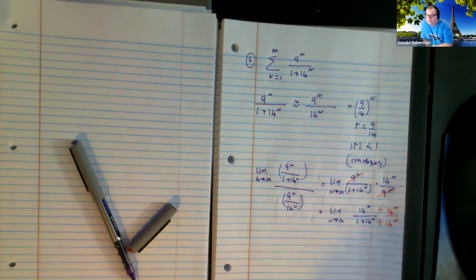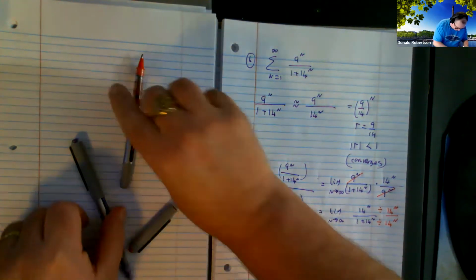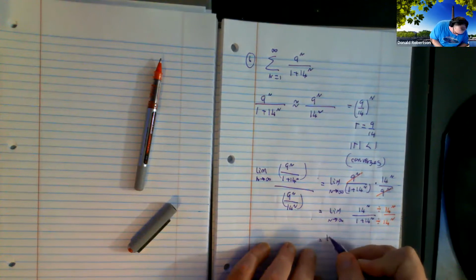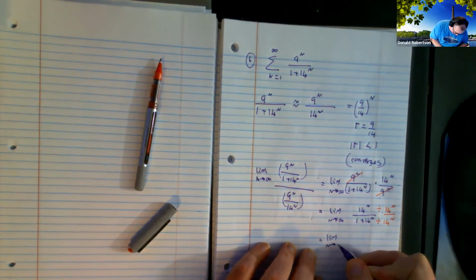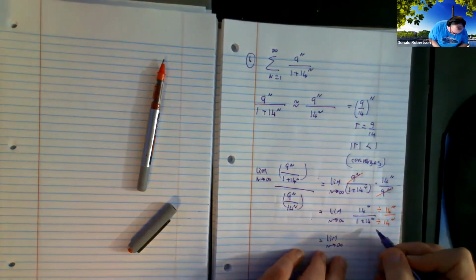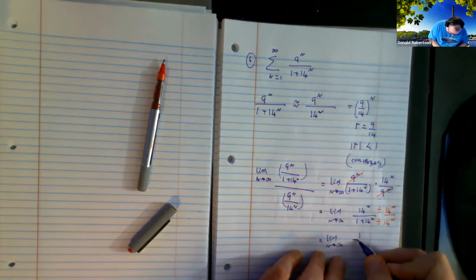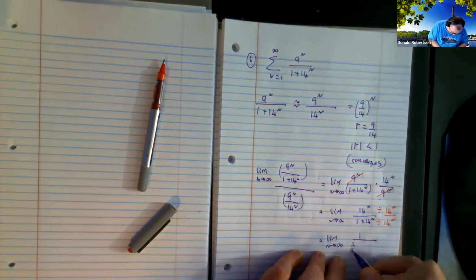Right, so if there's a 3 to the n, a 10 to the n, and a 14 to the n, don't you still pick the 14 to the n? Now in this case, it becomes the limit as n tends to infinity of 1 over 14 to the n plus 1.